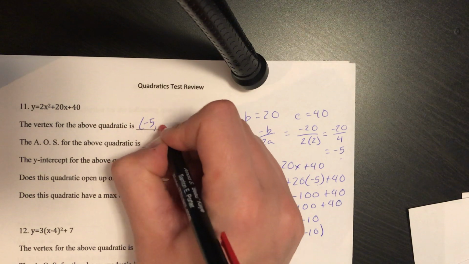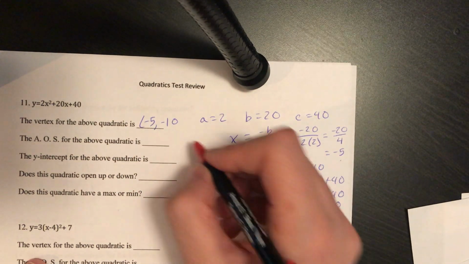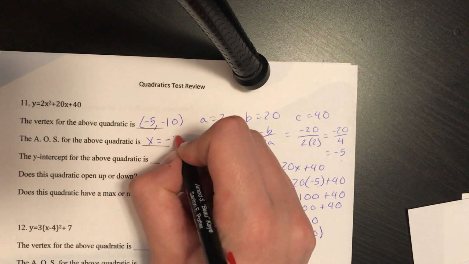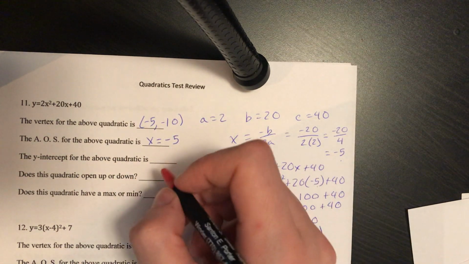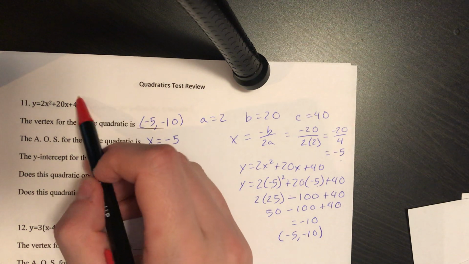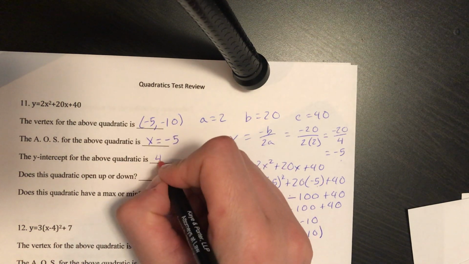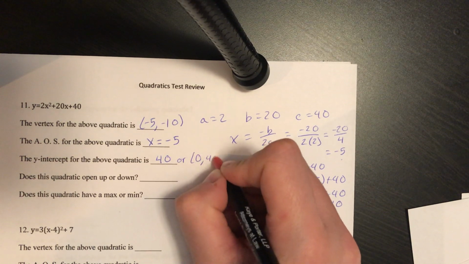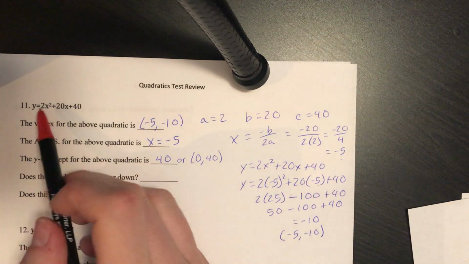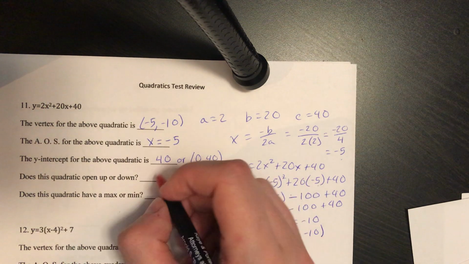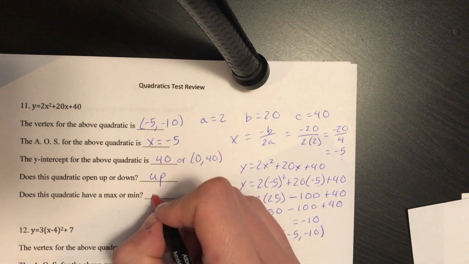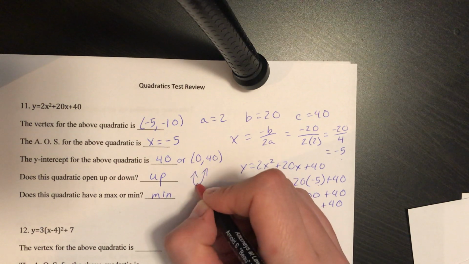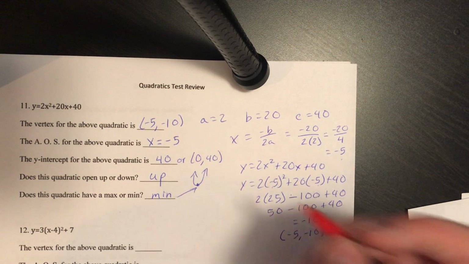So I'm going to write that up here. So again, axis of symmetry has to be x is equal to negative 5. It can't just be negative 5. All right, then the y-intercept is just my c value, which is 40. Or I can write it as 0, 40. I look out here, since this is a positive number, I'm going to be opening up, so I'm going to have a minimum. If it helps to draw a picture, you can draw a picture, and notice your vertex is your lowest point, so it's going to be a minimum.